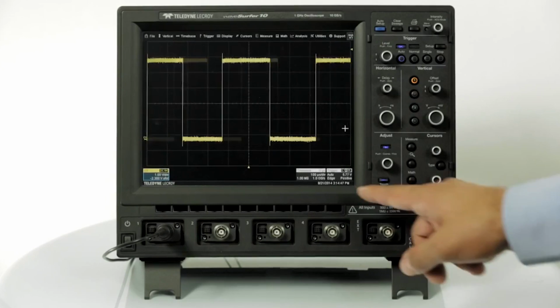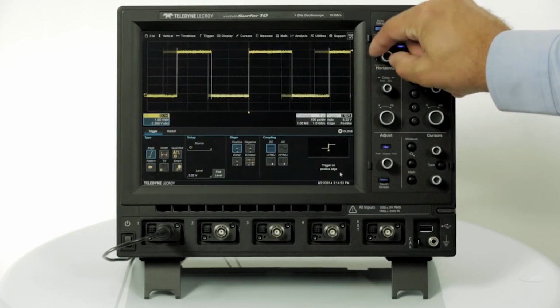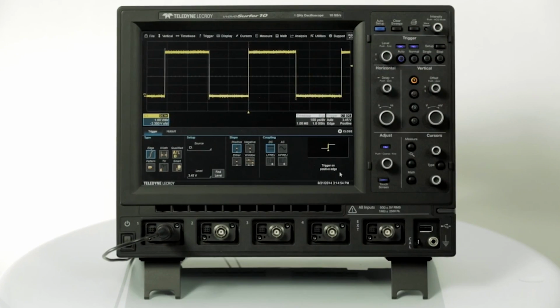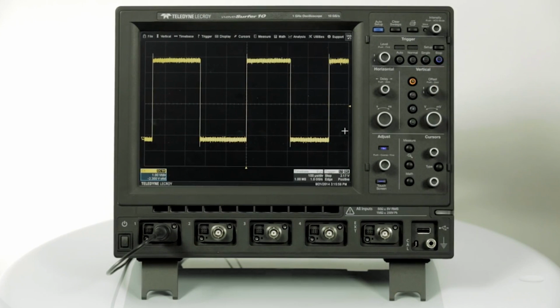Here we will view our trigger settings by pressing the trigger descriptor box. Next, adjust the level knob until the desired trigger threshold level is displayed. To acquire a single acquisition, press the single button. In this mode, the oscilloscope is armed to trigger once when the input meets the trigger conditions.